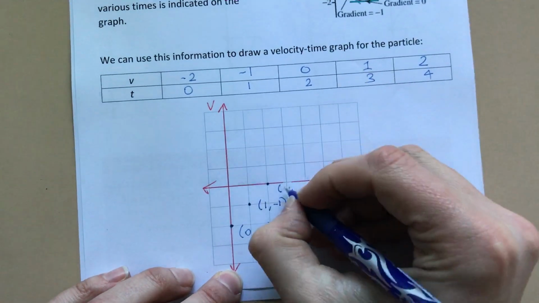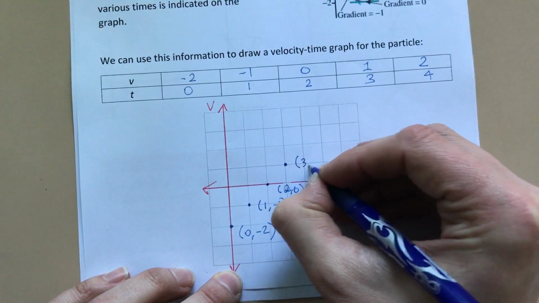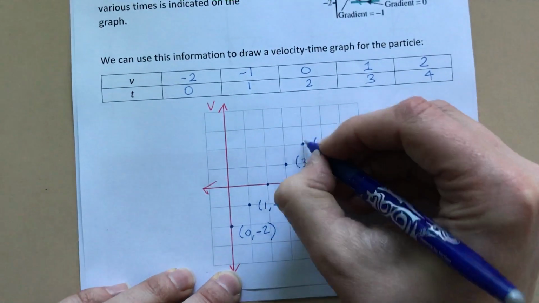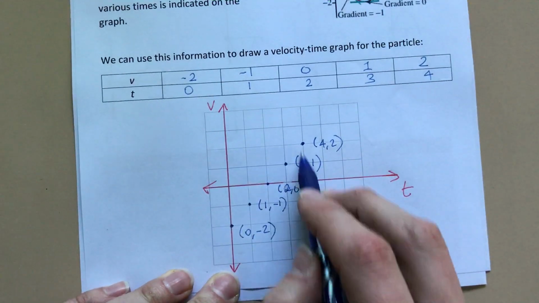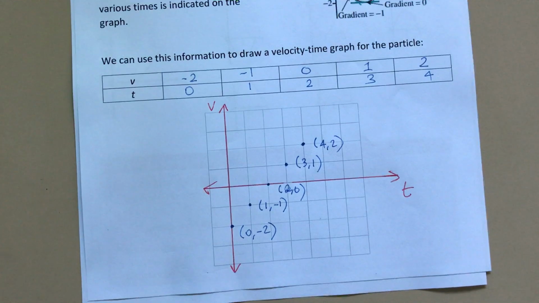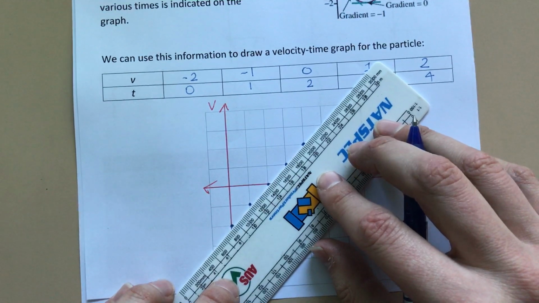So t equals 2, and we've got a velocity of 0. T equals 3, velocity of 1, and t equals 4, velocity of 2. Okay, so as we get to t equals 4, our velocity is 2. So this is showing us how Reese's instantaneous velocity is changing over time.